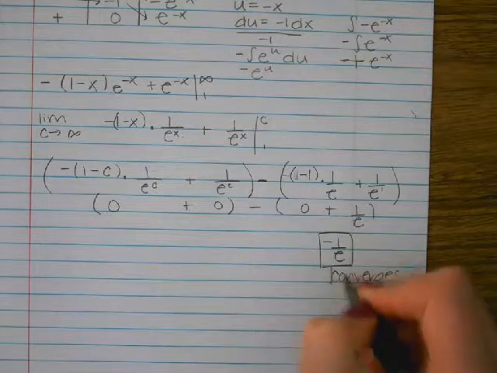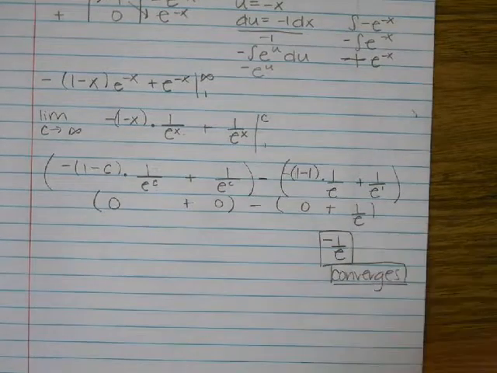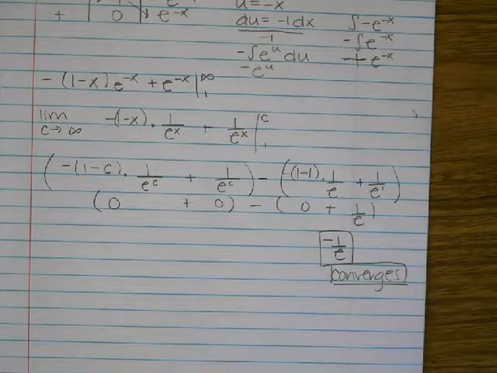And when I say it converges, what do I mean by it? What am I finding? It's an integral. But what's an integral? What's that mean? The area under the curve is converging to negative 1 over e. That's what it's converging to.